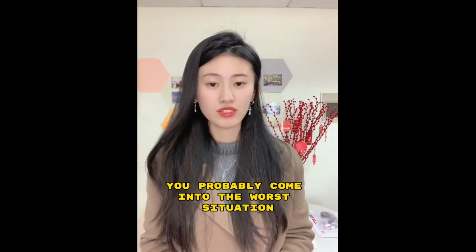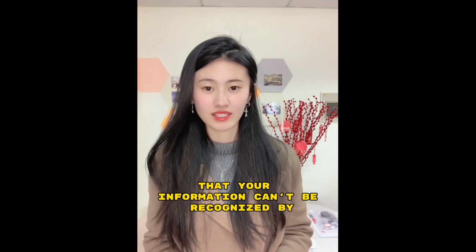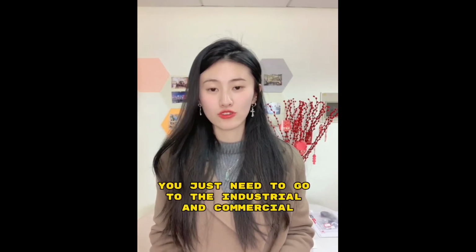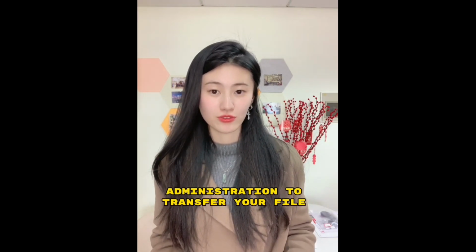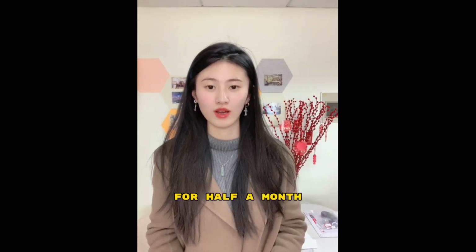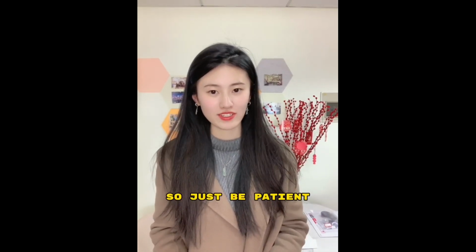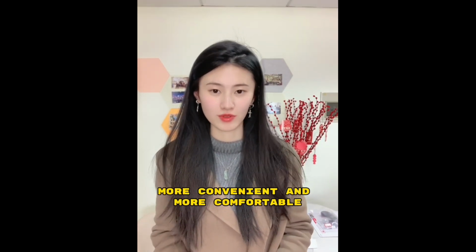You may come into the worst situation, where your information can't be recognized by the Alipay system. But don't worry, you just need to go to the industrial and commercial administration to transfer your file. The whole process of registration lasts for half a month. So just be patient, and after that you will enjoy a more convenient and more comfortable life.